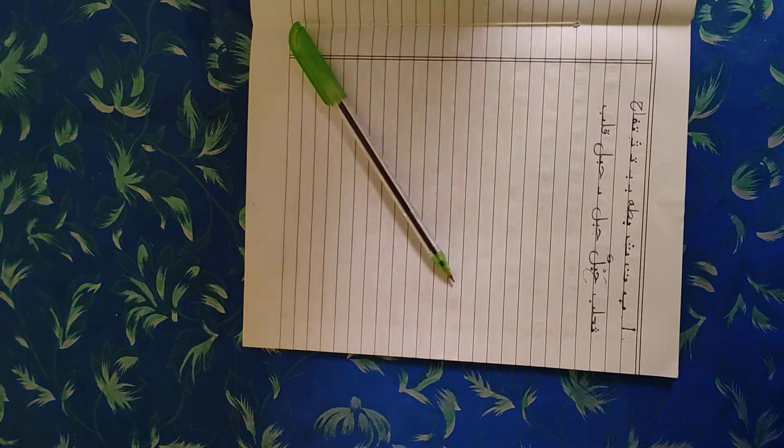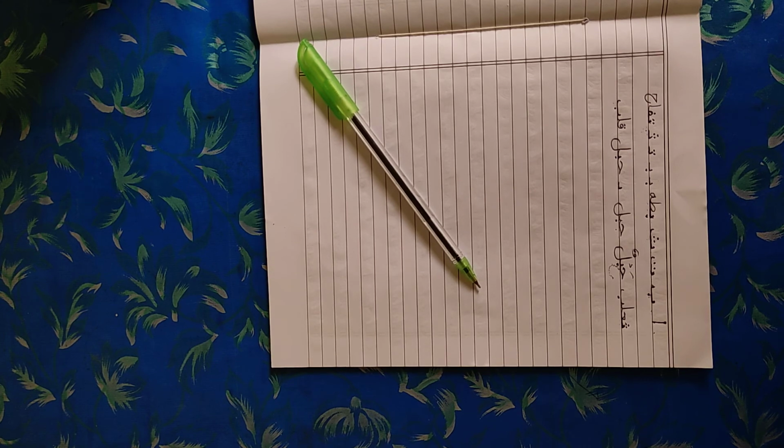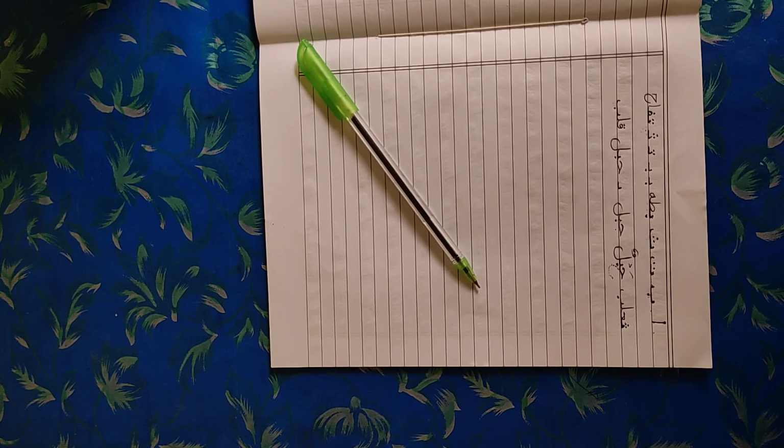Practice it at home more and more times. Next time: how to write ba, ta and tha when written at the beginning of a word, at the middle of a word, at the end of a word, and in an isolated form without any connection.